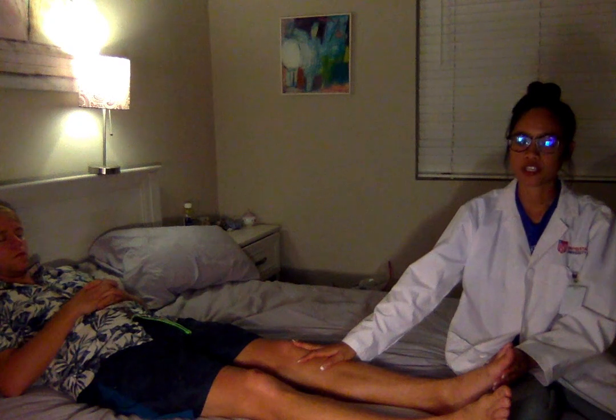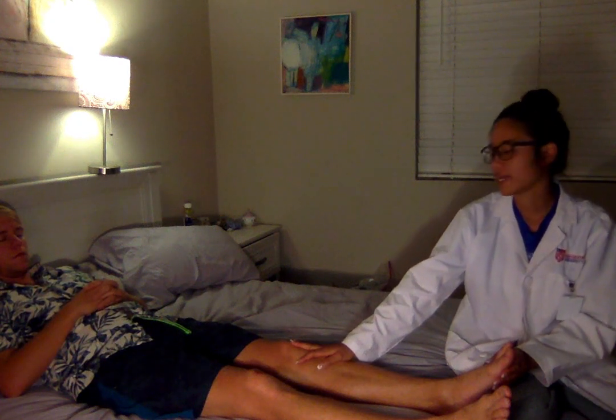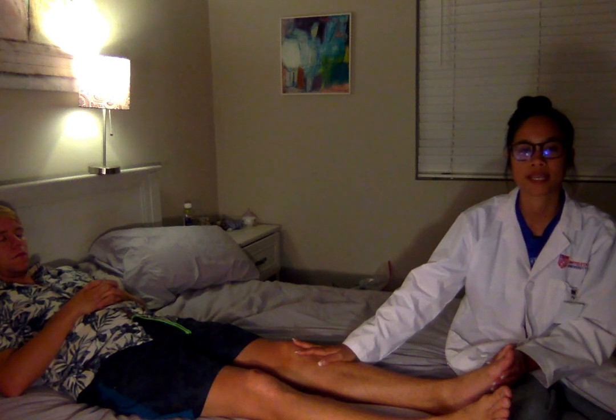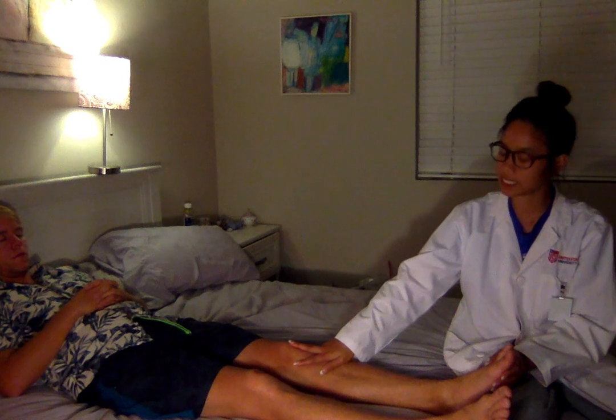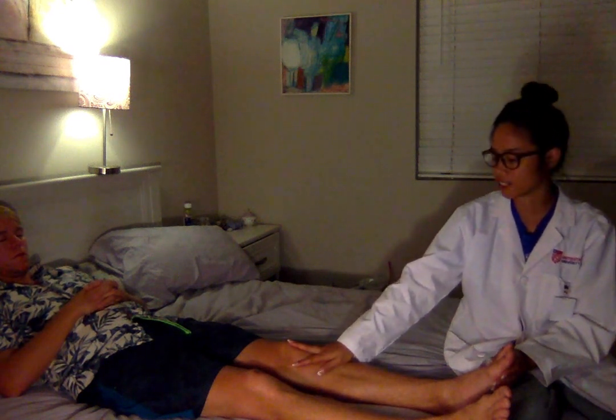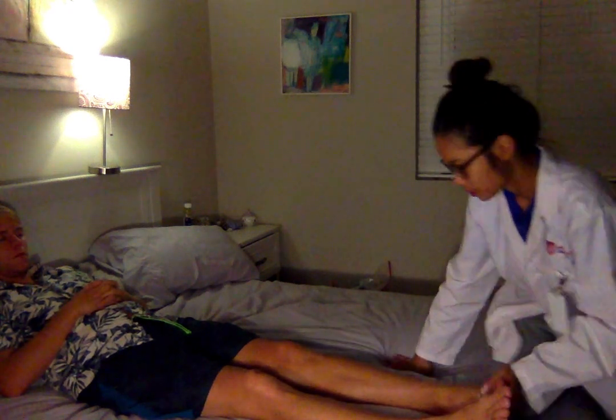After palpation of the knee, we'll go ahead and do 5 different special tests for the knee. So the first test is called the valgus stress test. This is checking for lateral meniscus injury. If there's any pain present during the test, it is a positive finding, or a positive stress test.